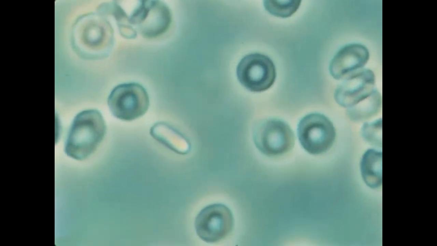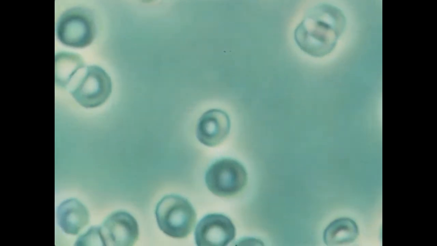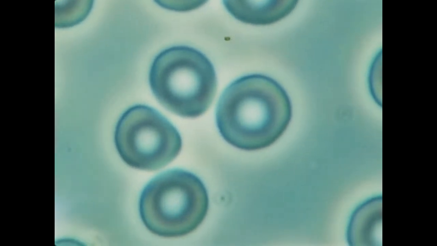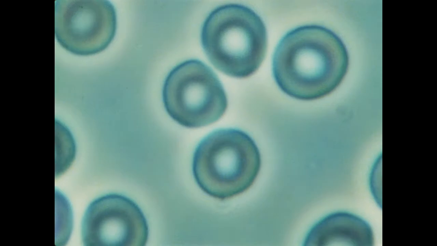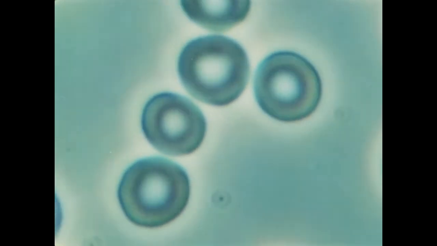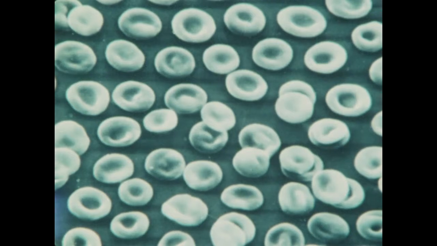The most numerous are the red blood cells, the erythrocytes, that give your blood its reddish color. They contain the red protein pigment, hemoglobin. In 1 cubic millimeter of your blood, there are from 4.5 to 6 million red blood cells. These erythrocytes, red cells, are disc-shaped with a slight depression in their center. You can see that more clearly in this electron microphotograph.